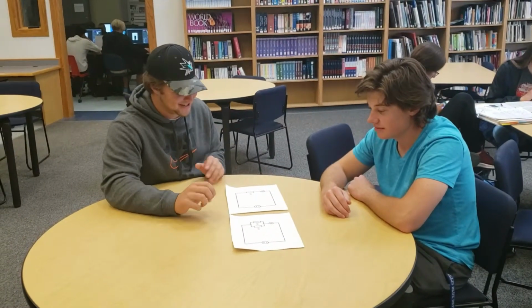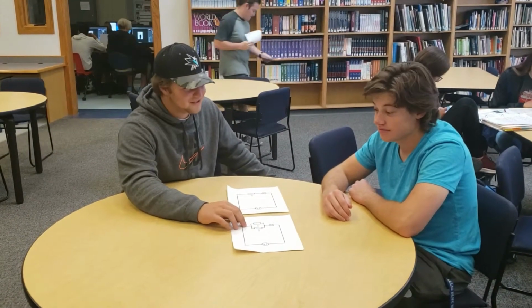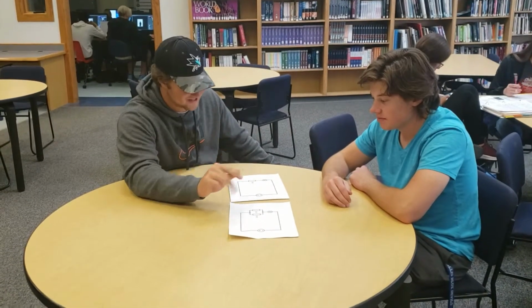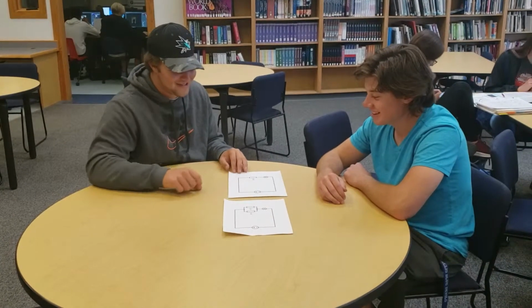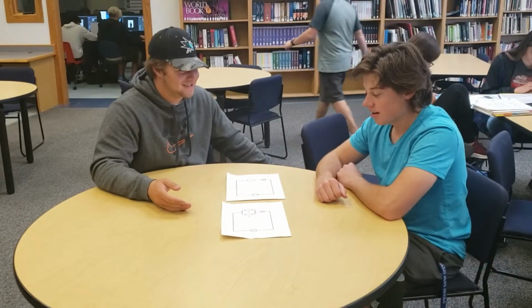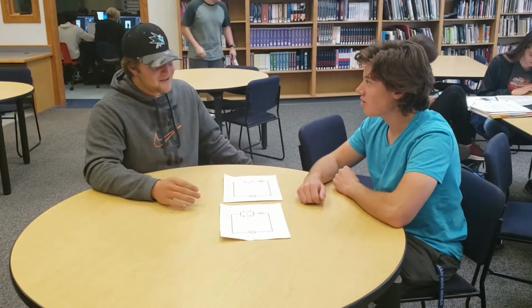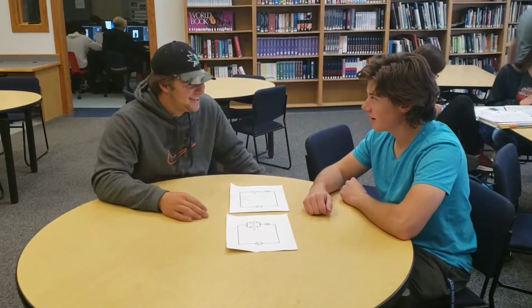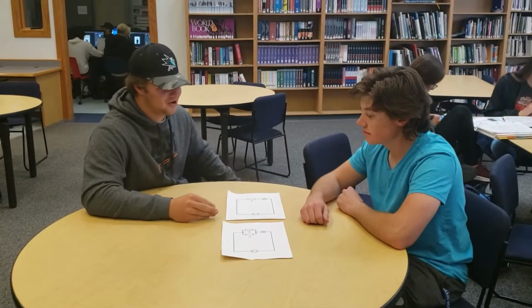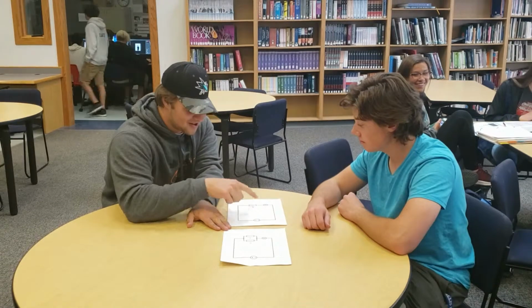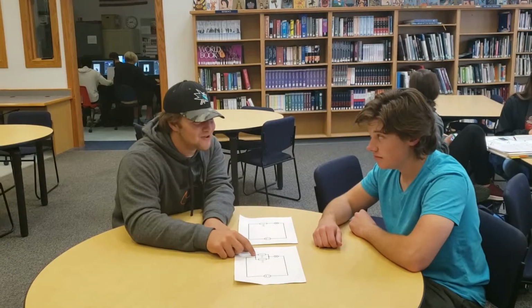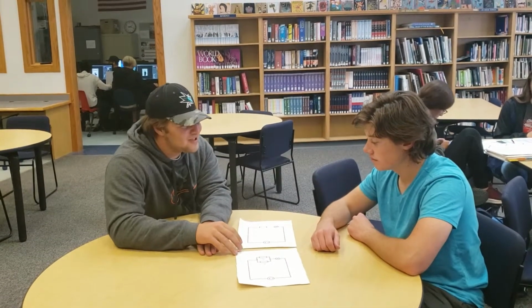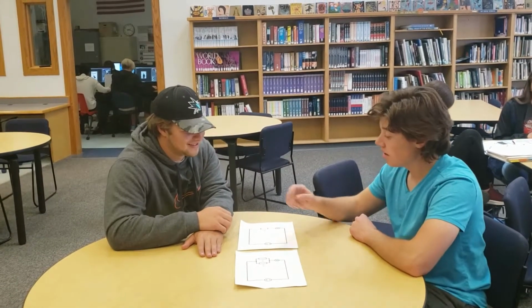Alright, so here you have two circuits, and one is two resistors connected in parallel, and another one is a resistor connected in series. Okay, so which one has more resistance? This one, because it has twice the resistors. Okay, well, think about this as a dam with holes in it. These holes are equal size, but this one is a smaller hole, but it's still another hole. So now, in your opinion, which dam would let more water through? That one.